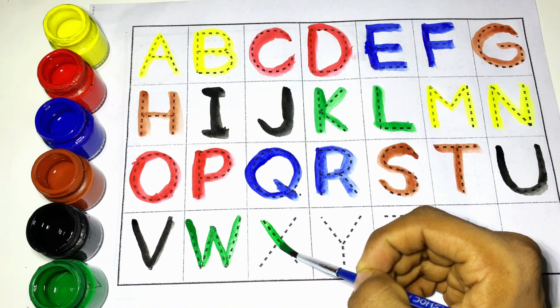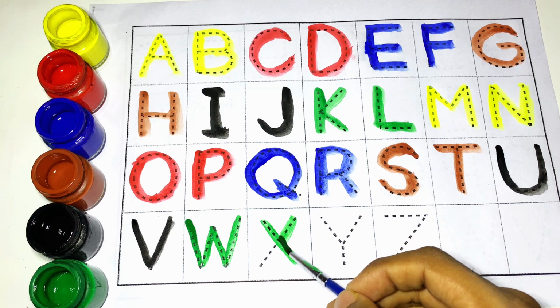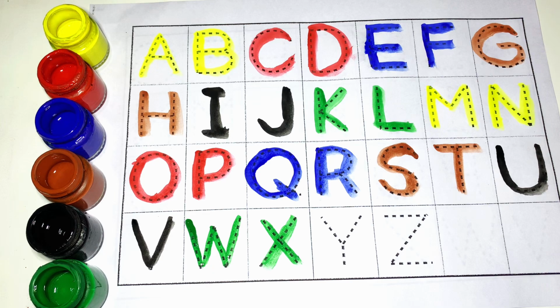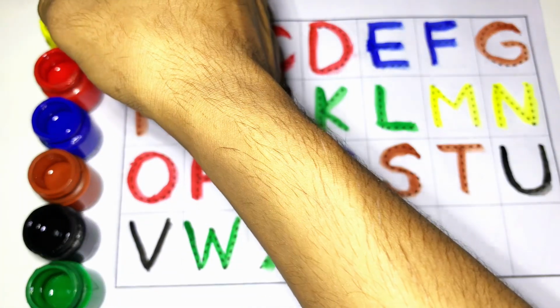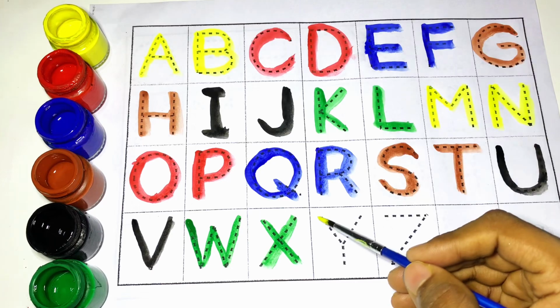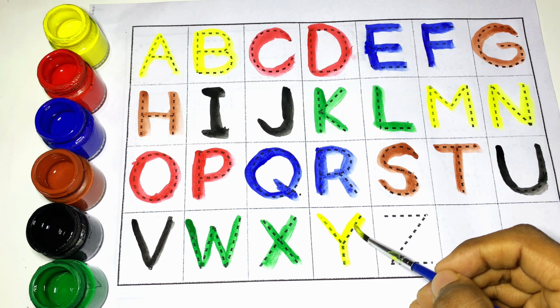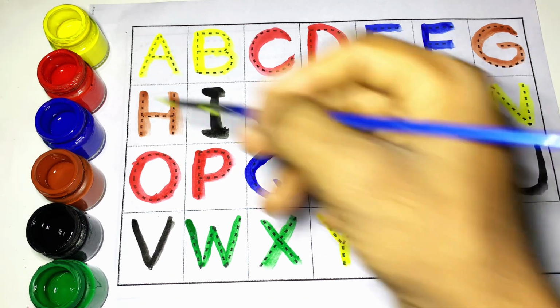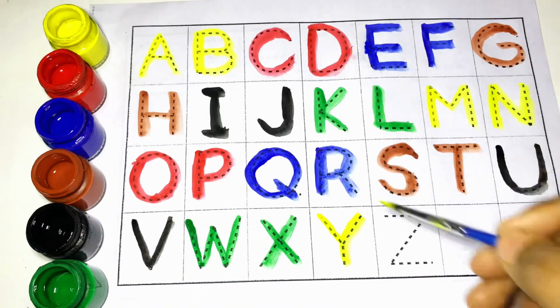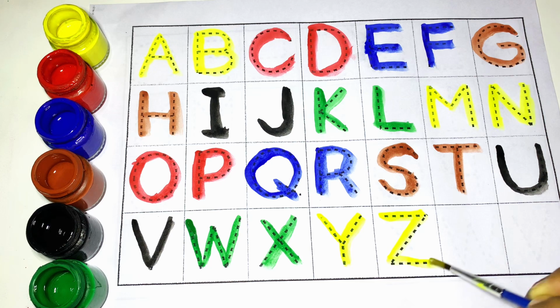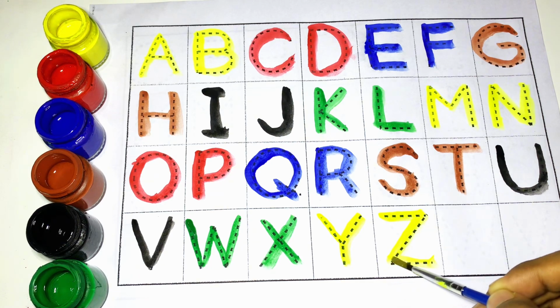X. X for X-ray, and again use green color. Kids write a Y. Y for yak, and use yellow color. Kids, again use yellow color and draw Z. Z for zebra, Z for zoo, the alphabets of Z.